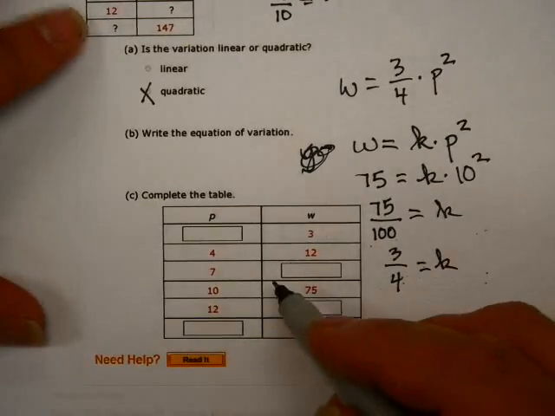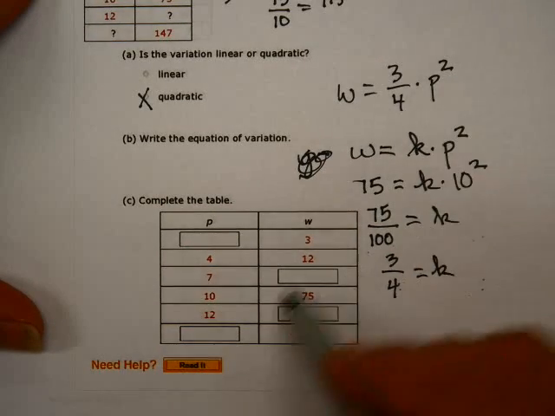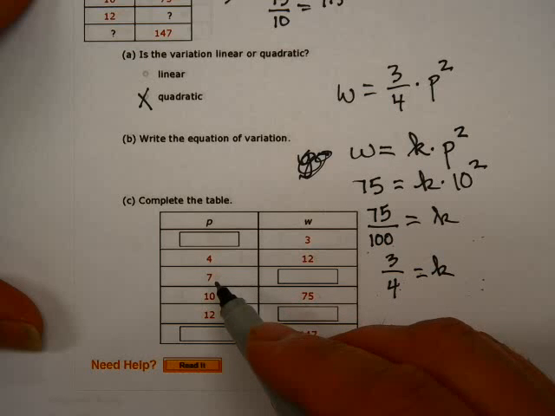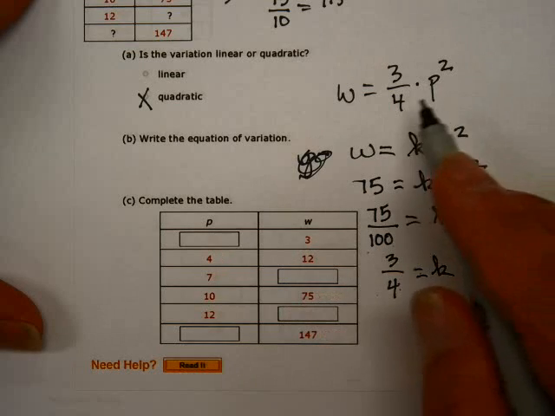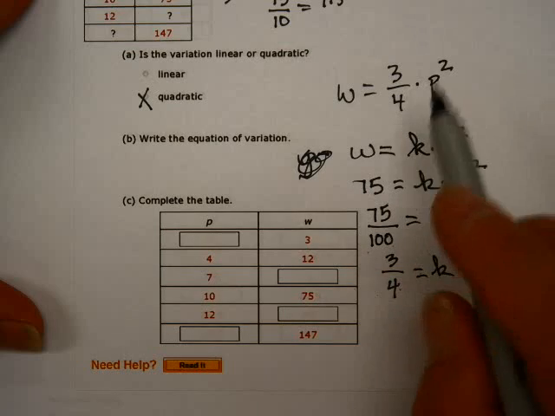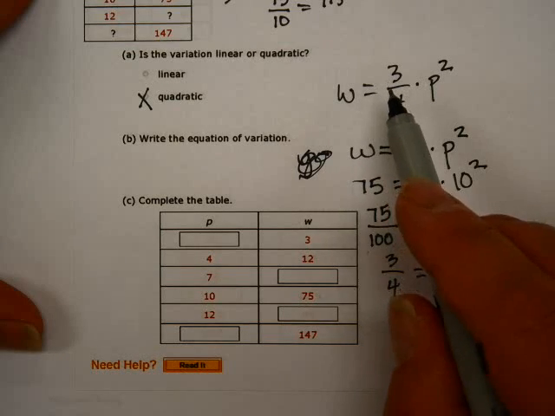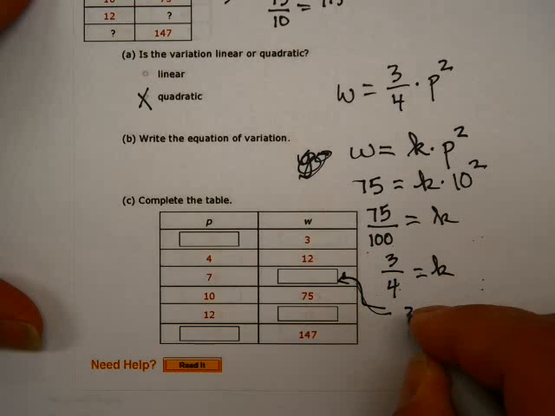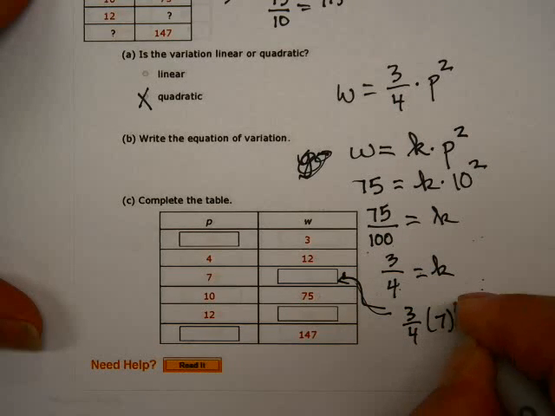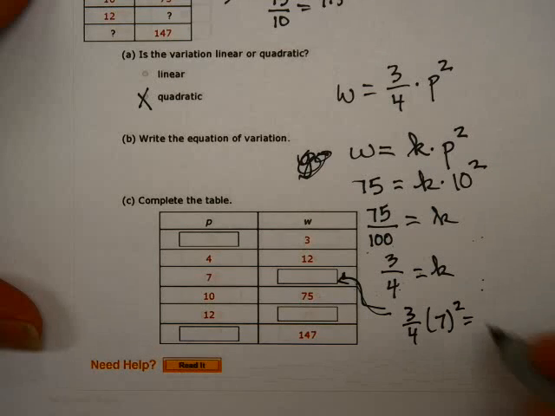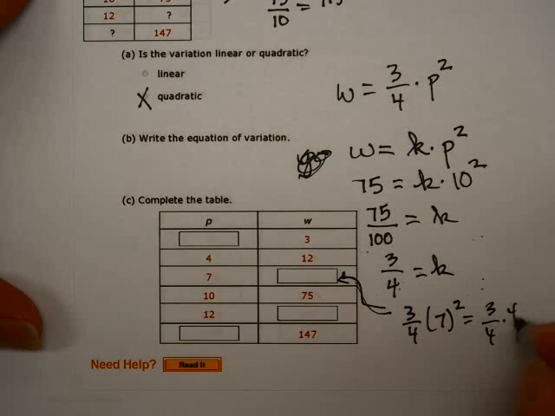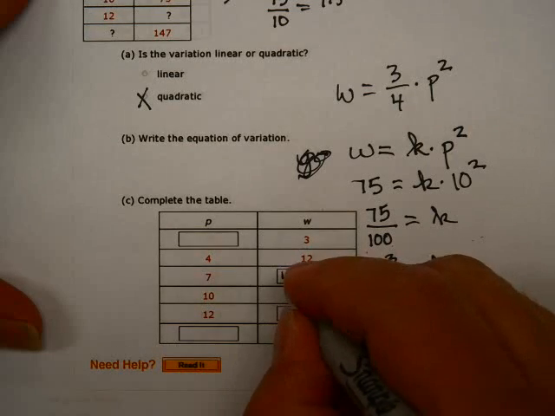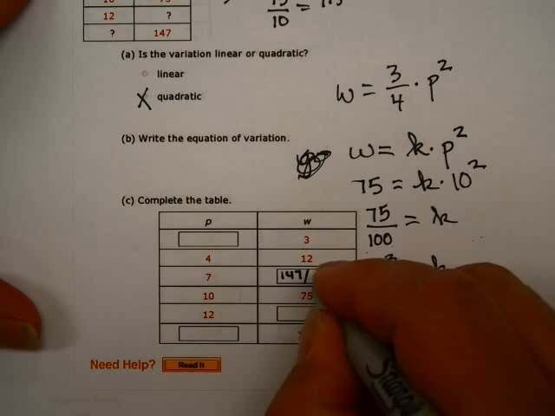The rest of the problem asks you to solve this using this equation. So, let's look at the ones where we're given P and we're not given W. Those are easier to do first. I could use 7. If I plug 7 in here, I get 3/4 times 7 squared. So that's 3/4 times 49. And 49 times 3 is 147, so this one is 147 divided by 4.